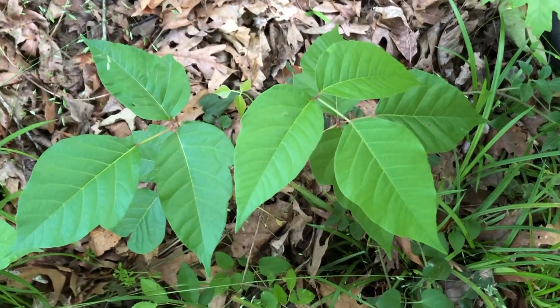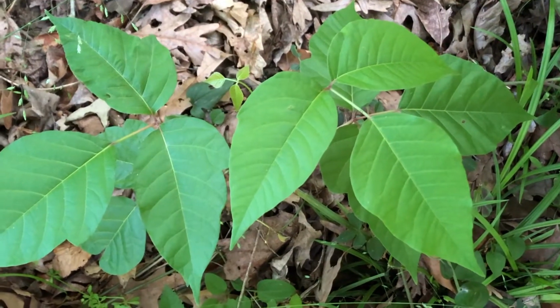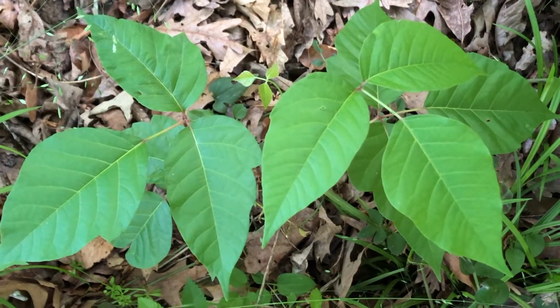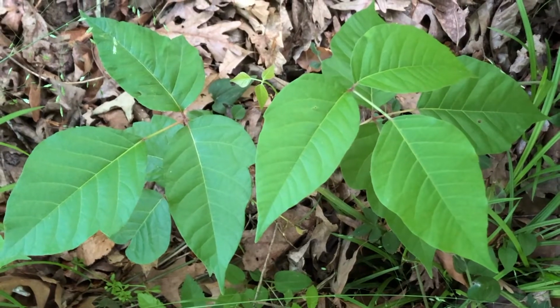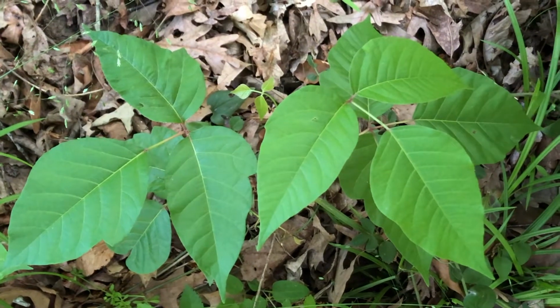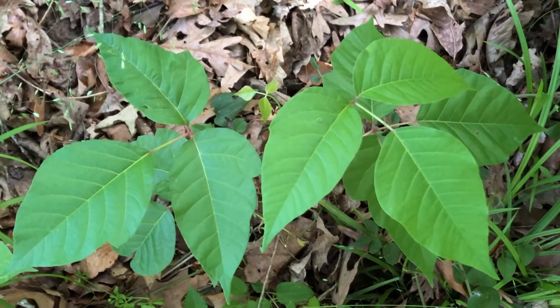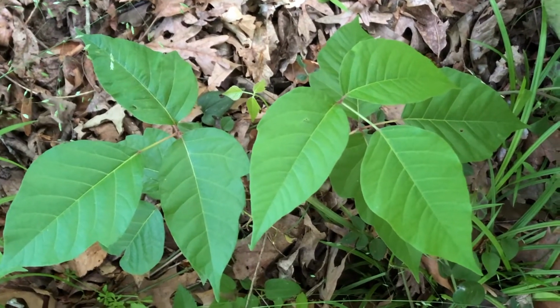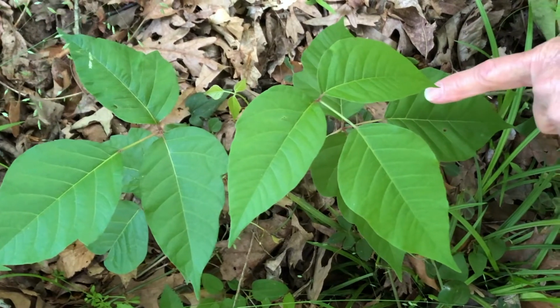So this plant is one that you probably want to avoid, and there's a good bit of it here in this park. This is poison ivy, and a lot of people can get a bad rash from contact dermatitis from the oils that are present.